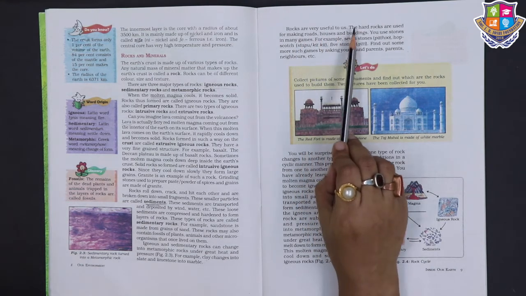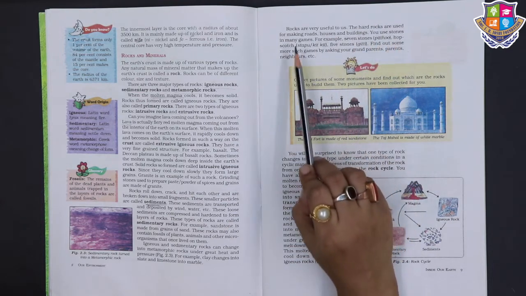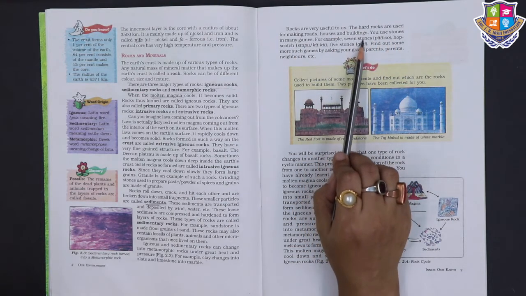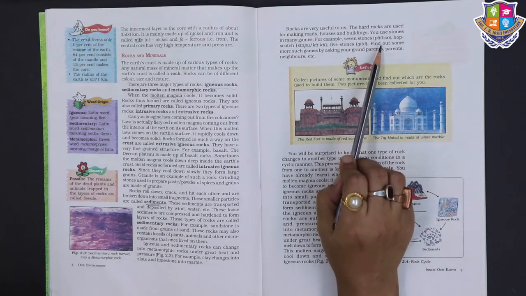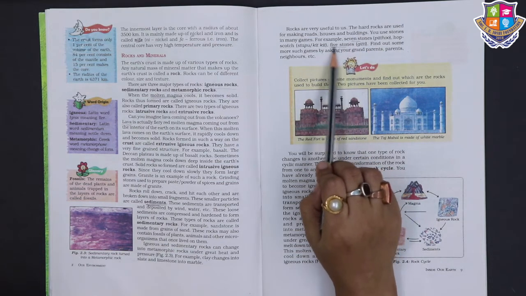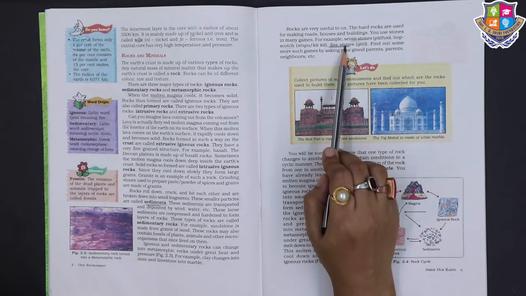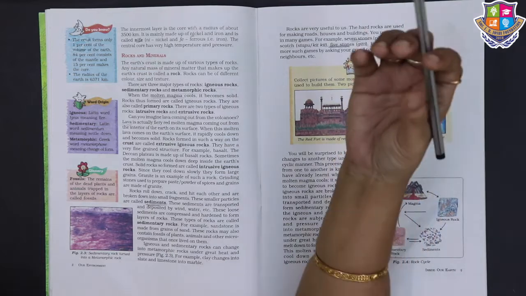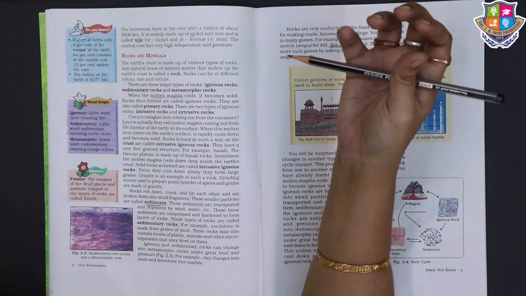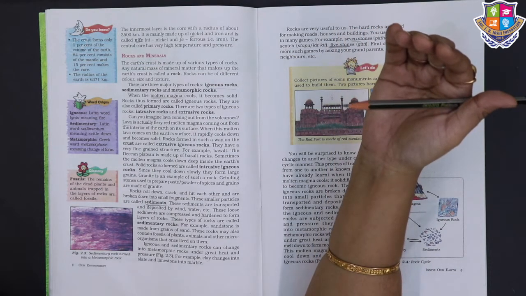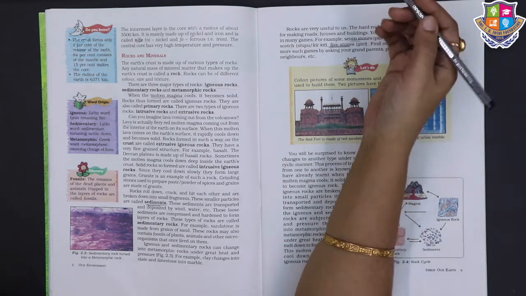Rocks are very useful to us. The hard rocks are used for making roads, houses and buildings. You use stones in many games, for example, seven stones, hopscotch, five stones. You might have played these. I have played these seven stones and five stones also. We play with the sedimentary rocks, which are this much size. And we also know that rocks are helpful in building our houses and roads.